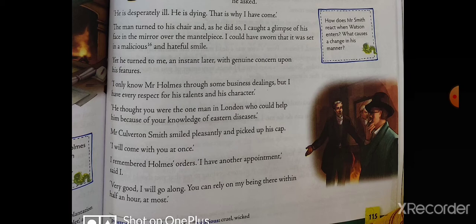I remembered Holmes' order. I have another appointment. I said, very good, I will go along. You can rely on me being there within half an hour at most.